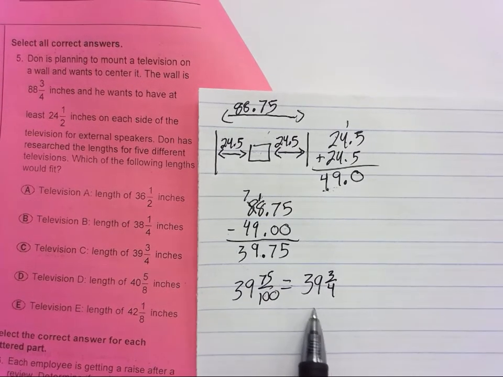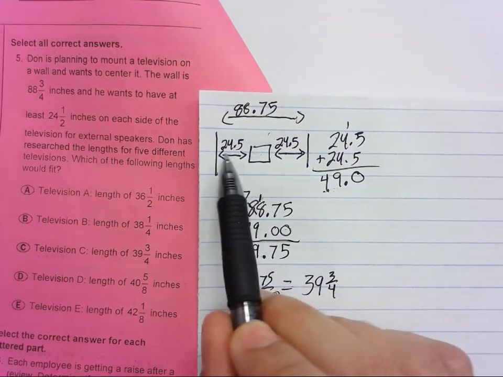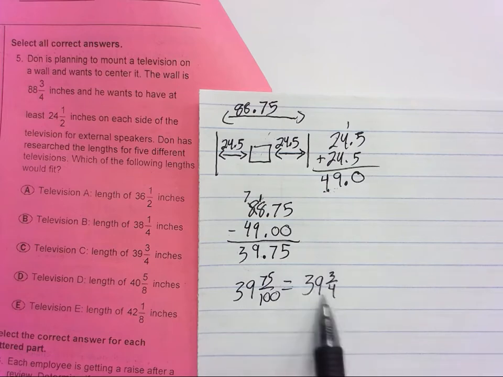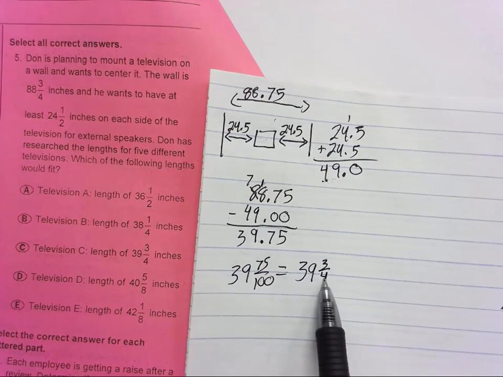But if he goes smaller, will he still have this length? At least this length, this much length on each side? Yes. So this is the biggest he can go, or he can go smaller. So the answer is actually 3 of them, A, B, and C. Because 39 3/4 is the biggest he can have.